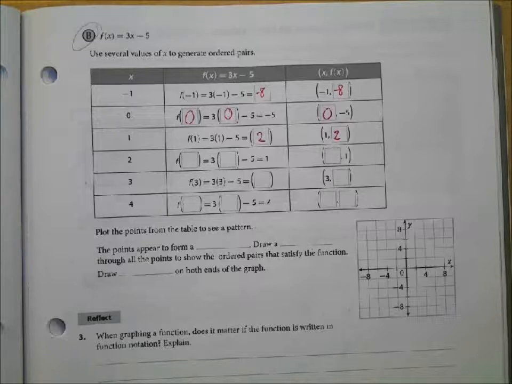And then for 4, you put the 4s in correctly. So you get 3 times 4 minus 5. So the point is 4, 7. 4 is the x value, 7 is the y value. Okay, those are looking good, I think. Let me check here.